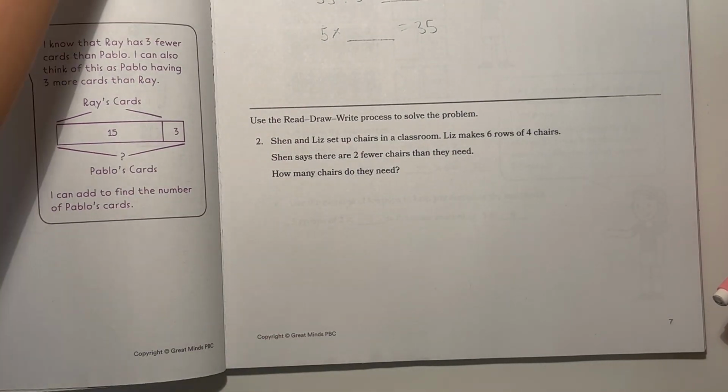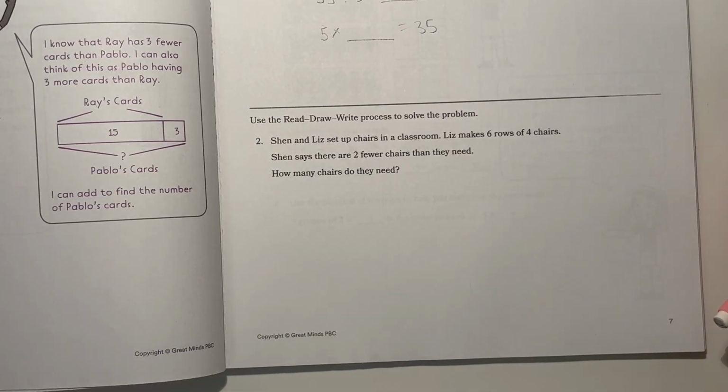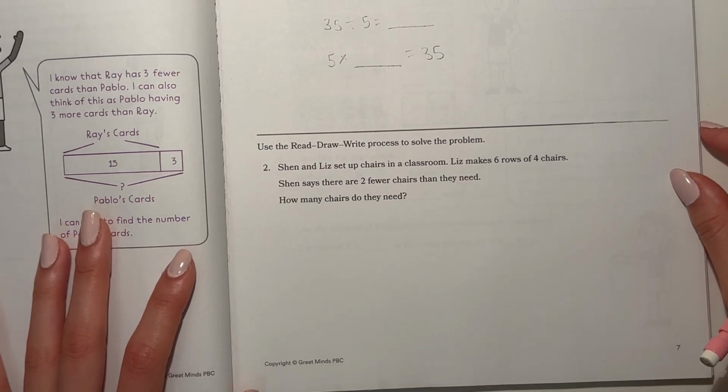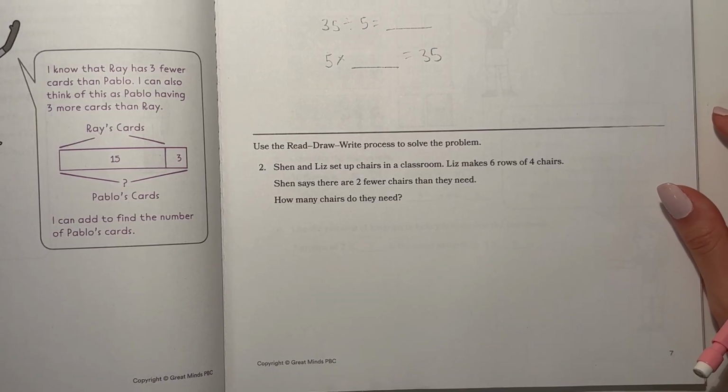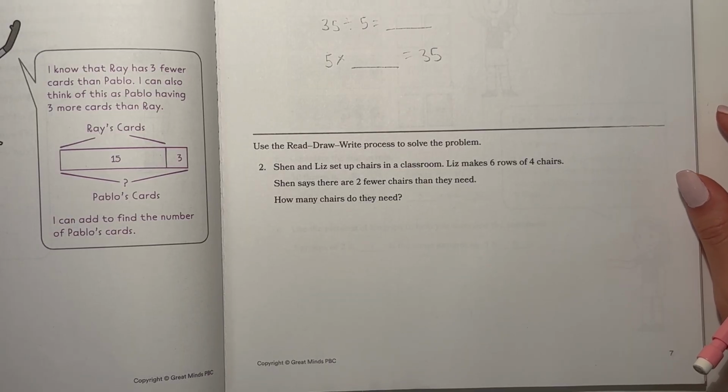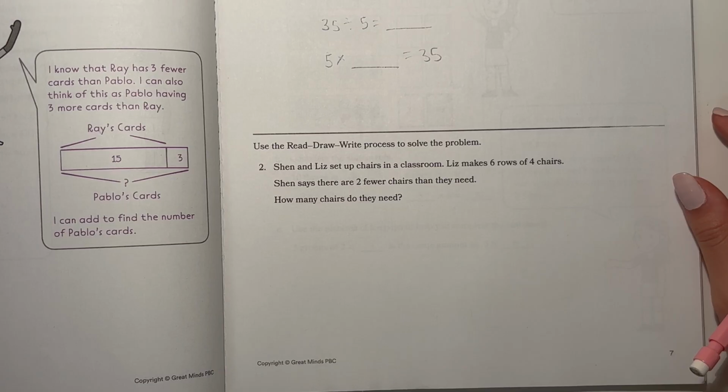Alright, next, use the Read, Draw, Write process to solve the problem. Number 2, Shen and Liz set up chairs in a classroom. Liz makes 6 rows of 4 chairs. Shen says there are 2 fewer chairs than they need. How many chairs do they need?